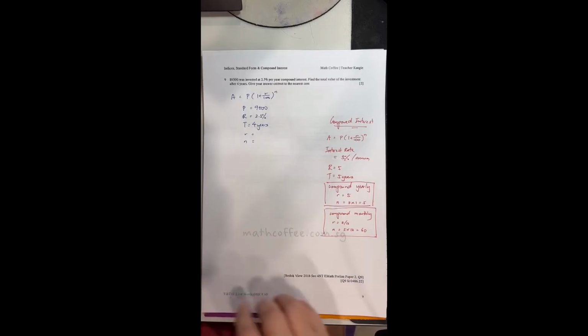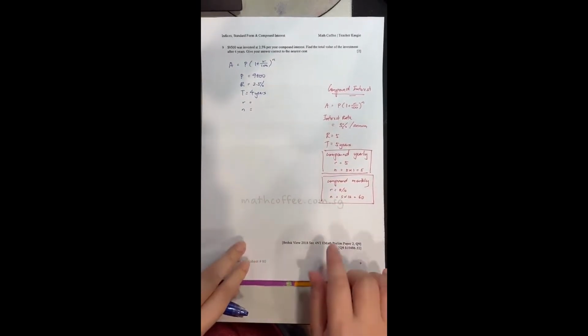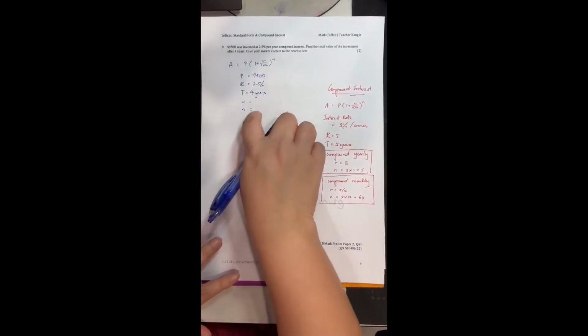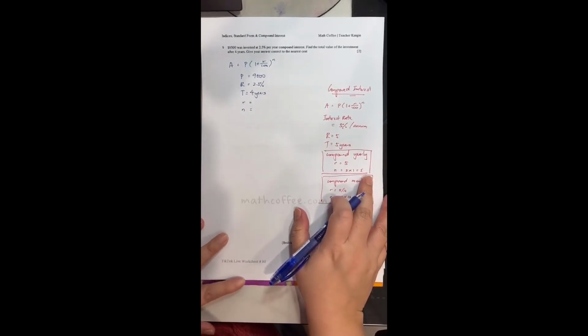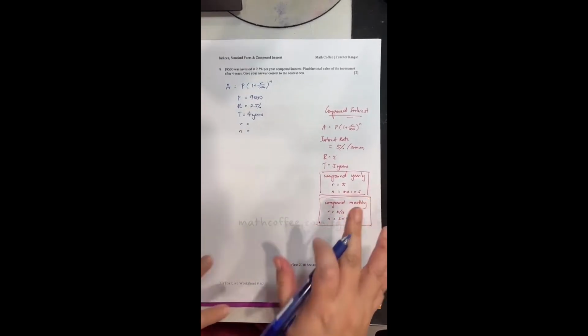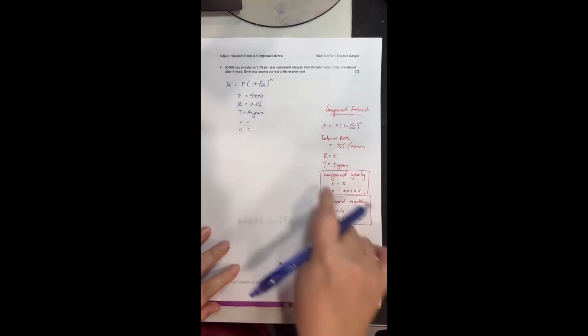Compound quarterly. Nice one. Okay, remind me about the quarterly. Let me complete this question first. For who is that? Okay, remind me about the quarterly, in case I forgot about it after this.